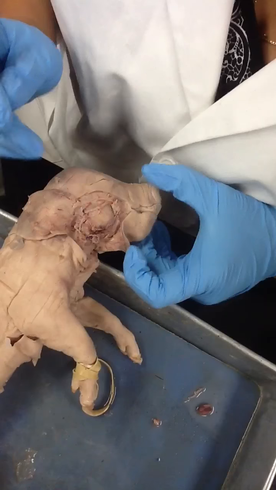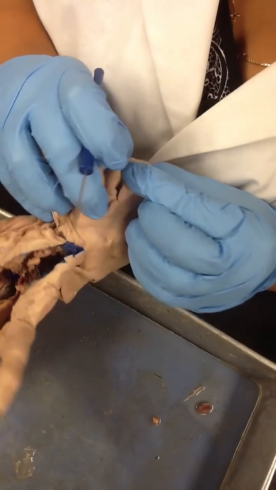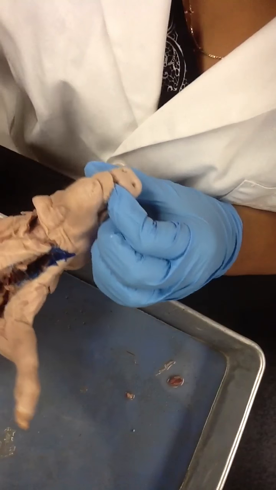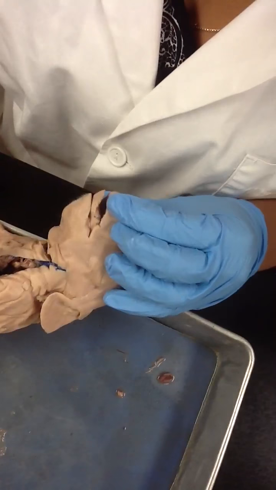Now, I don't want to open this pig. Oh, Lord. But I will, because the other one's not here.